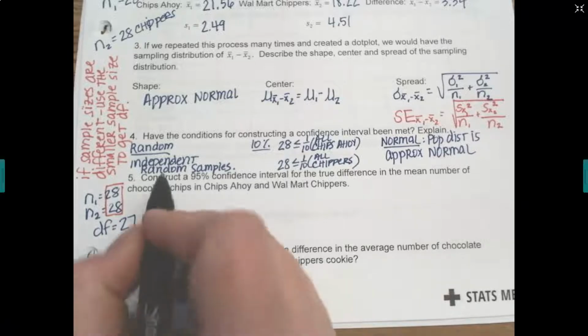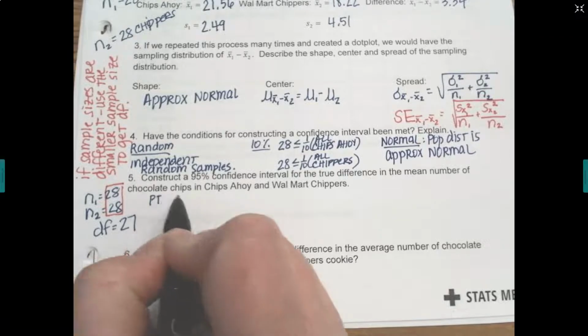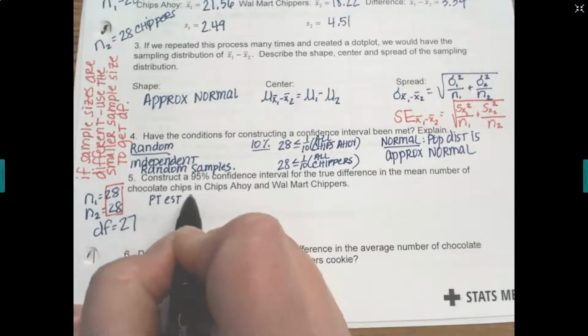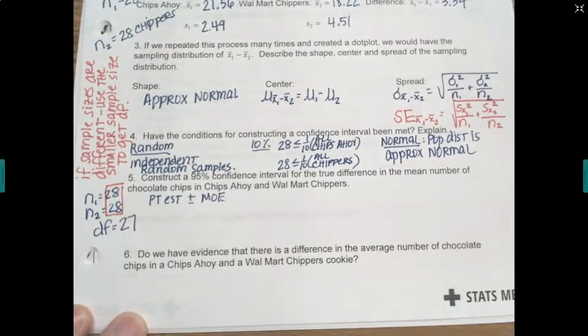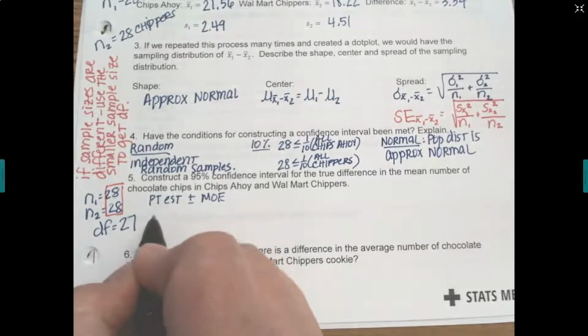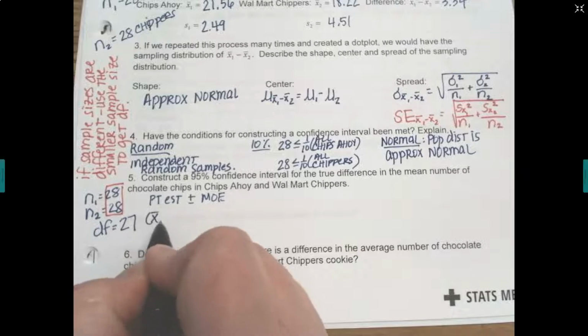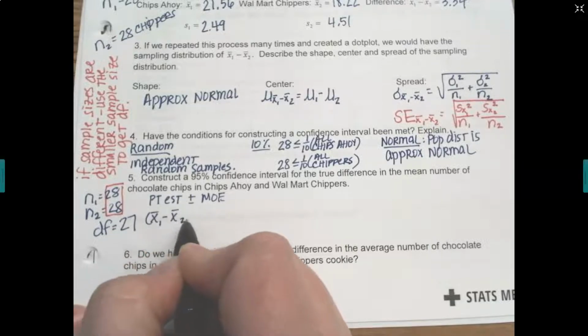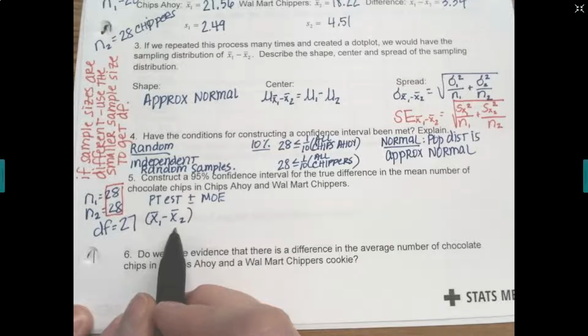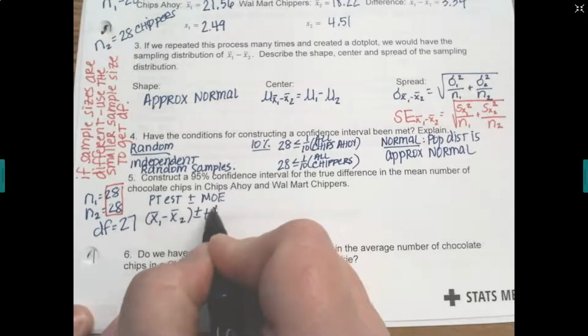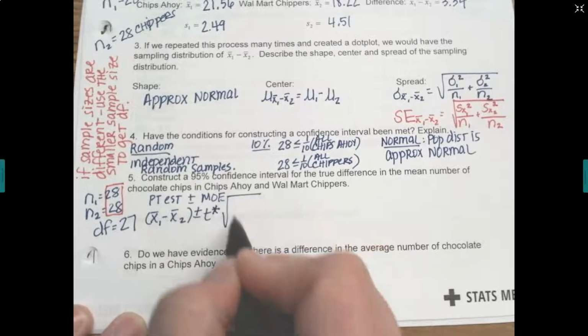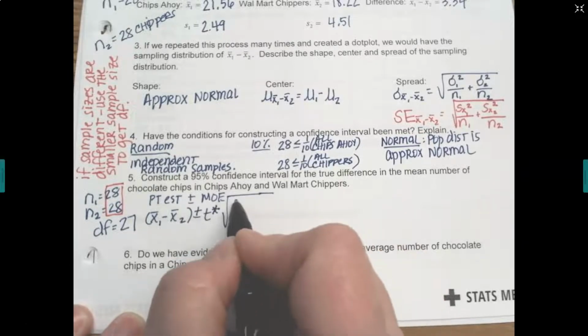So remember, we're going to get a point estimate, and you add and subtract the margin of error. To find your point estimate, you're going to take your sample means and subtract them, and we did Chips Ahoy minus Chippers, plus or minus your t star times your standard error.